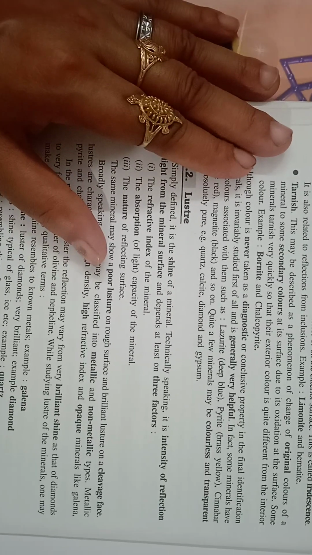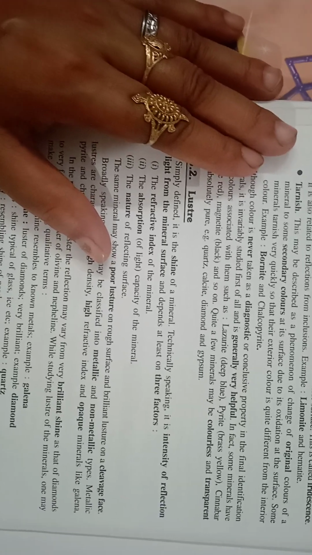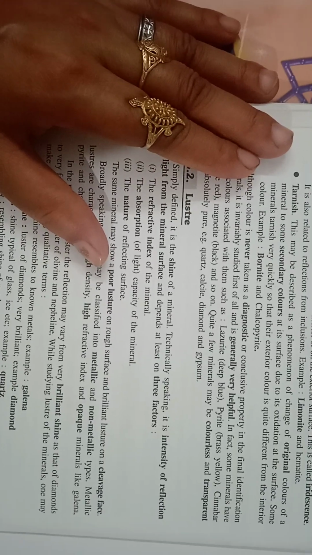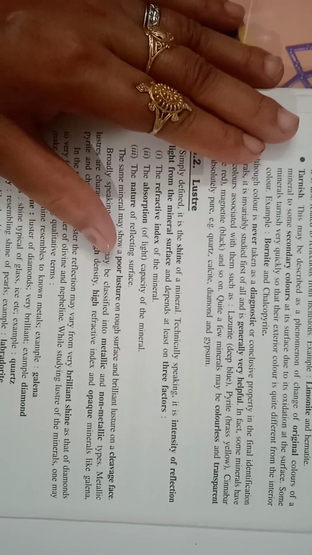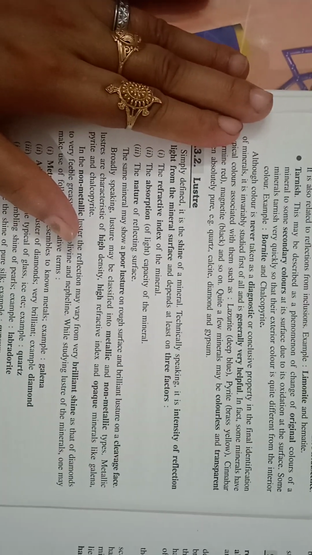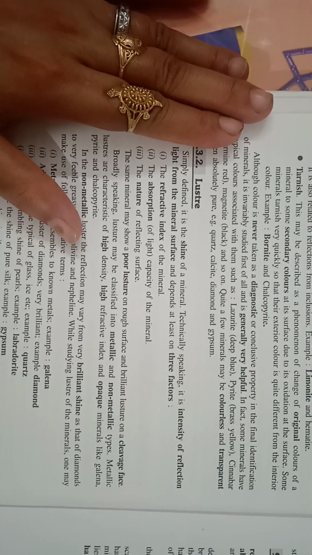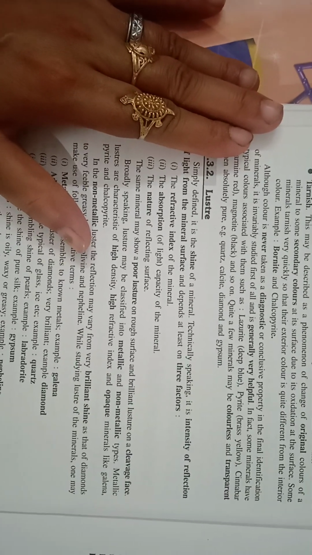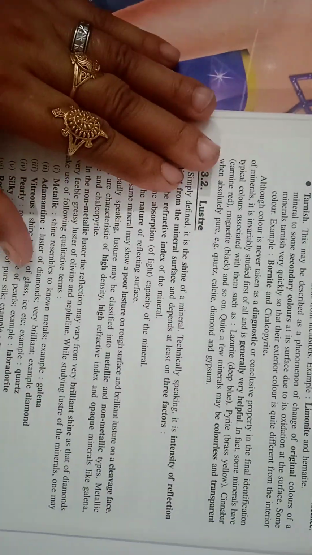Tarnish: this may be described as a phenomenon of change of the original color of a mineral to some secondary colors at its surface due to its oxidation. At the surface, some minerals tarnish very quickly so that their exterior color is quite different from the interior color. Example, bornite and chalcopyrite.